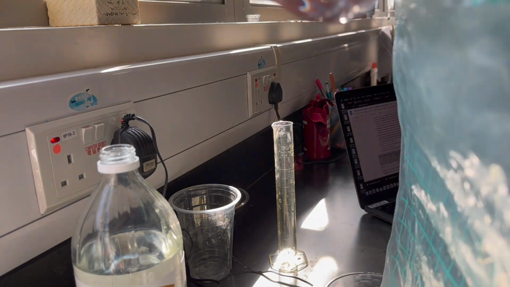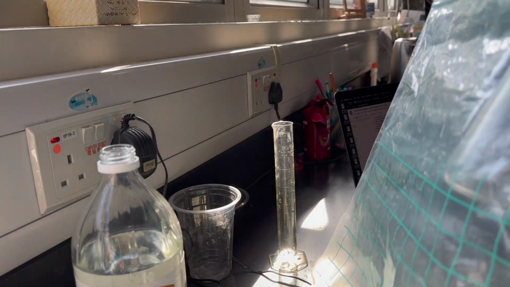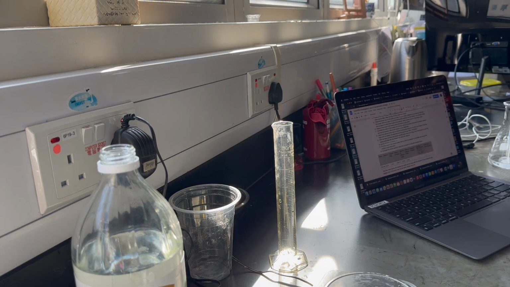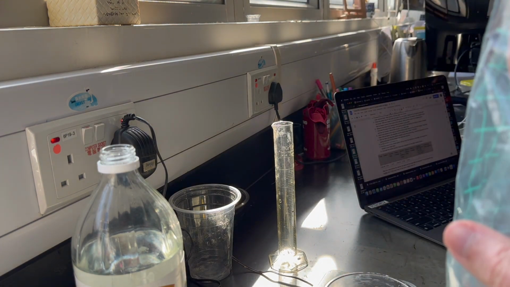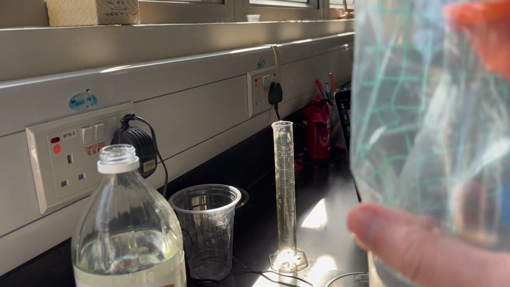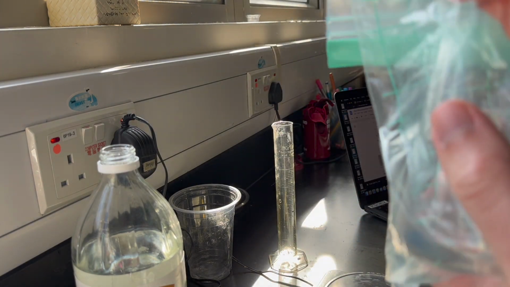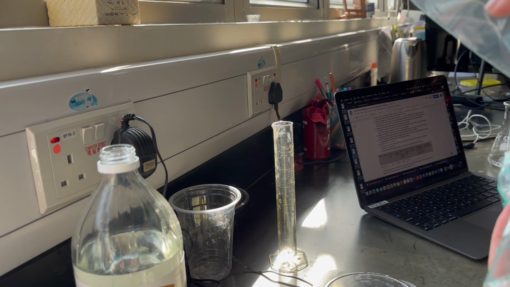So the gas that's released from this reaction is carbon dioxide. And carbon dioxide actually passes through balloon latex molecules fairly easily. So it's good to have this extra bag to contain any gas molecules that may escape through the latex.